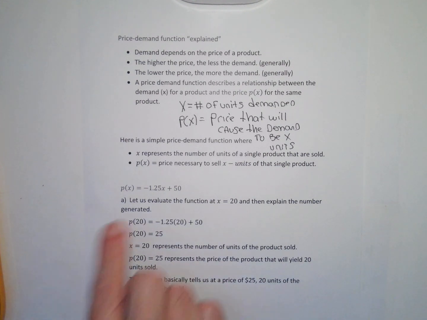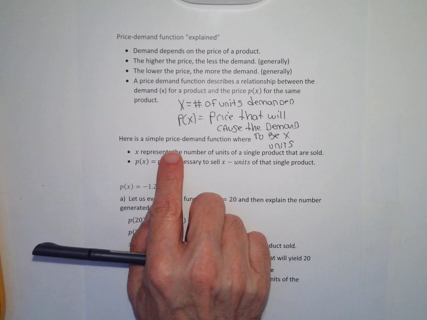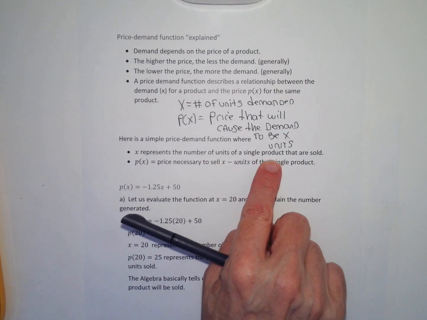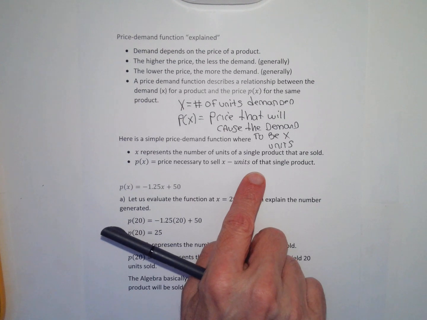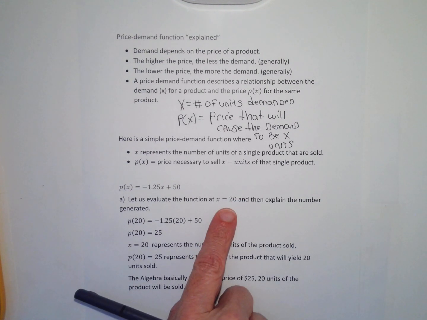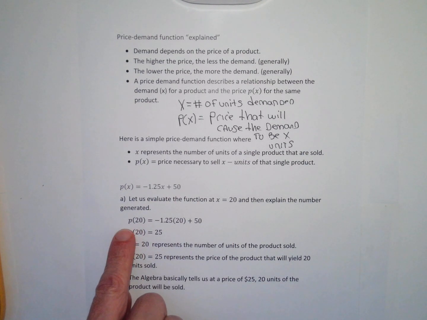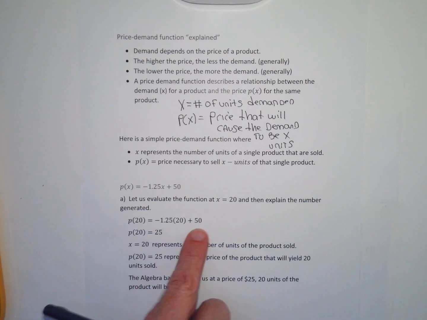So here's a simple price demand function for some generic product, where X represents the number of units of a single product that are sold, and P of X is the price to sell that many units of the product. Let us evaluate the function at 20 and explain what it means. So I'm just going to take 20 and plug it in for that X. It says the price to sell 20 units is negative 1.25 times 20 plus 50.